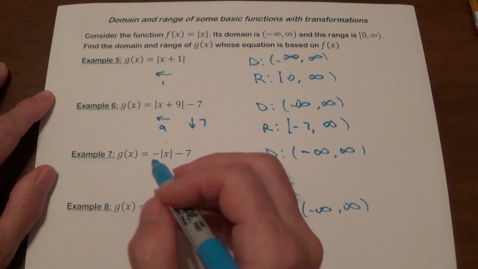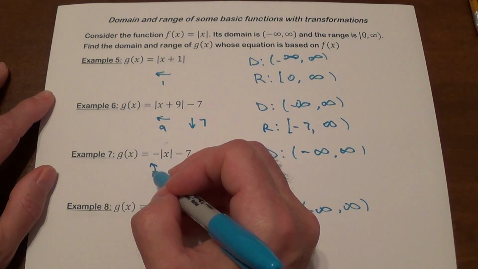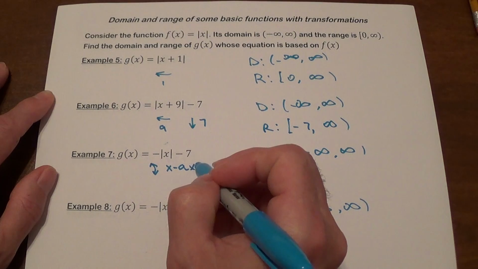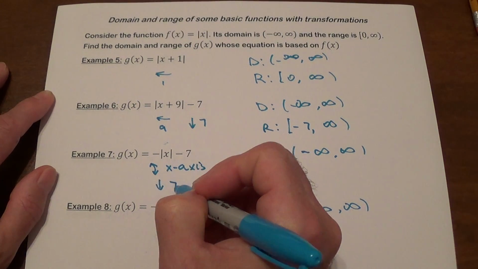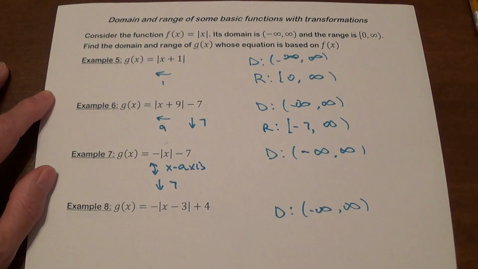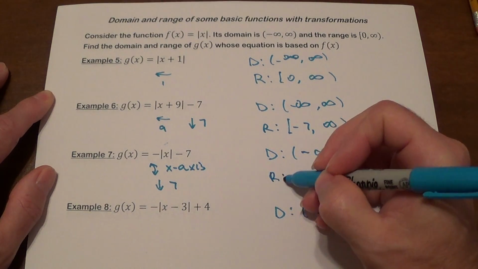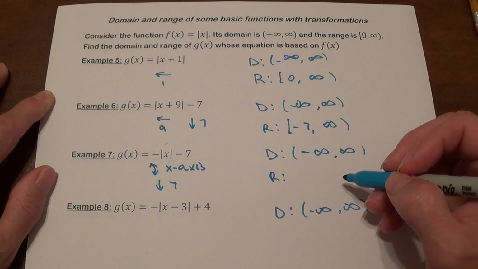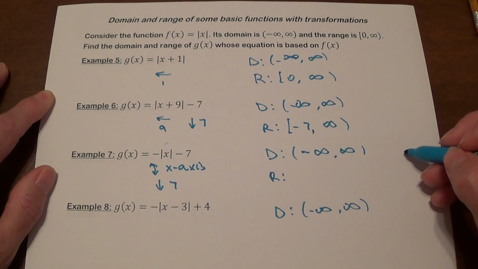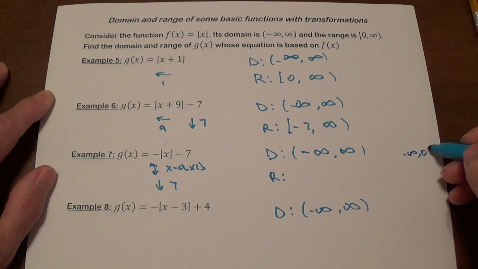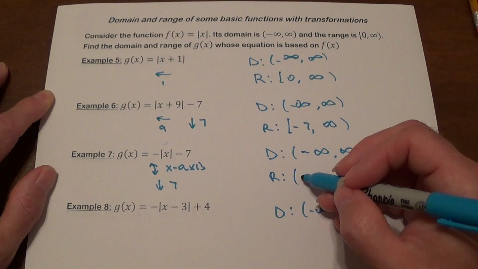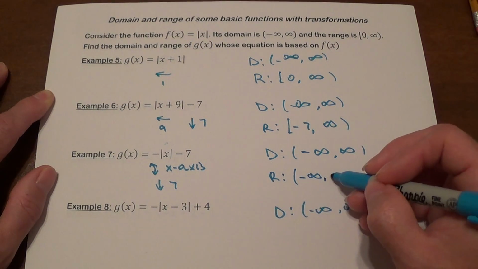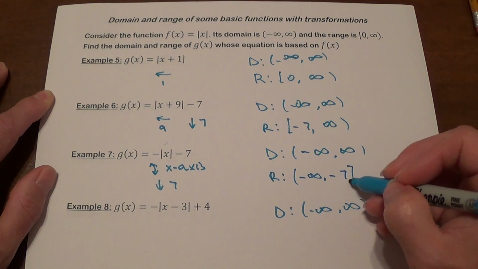What do we have here? This is a flip about the x-axis and the shift 7 units down. Very similar to what we just saw with the quadratic function. Our range here is going to be, when we flip about the x-axis, it's going to flip to negative infinity to 0. And when you shift it 7 units down, our result is going to be from negative infinity to negative 7.